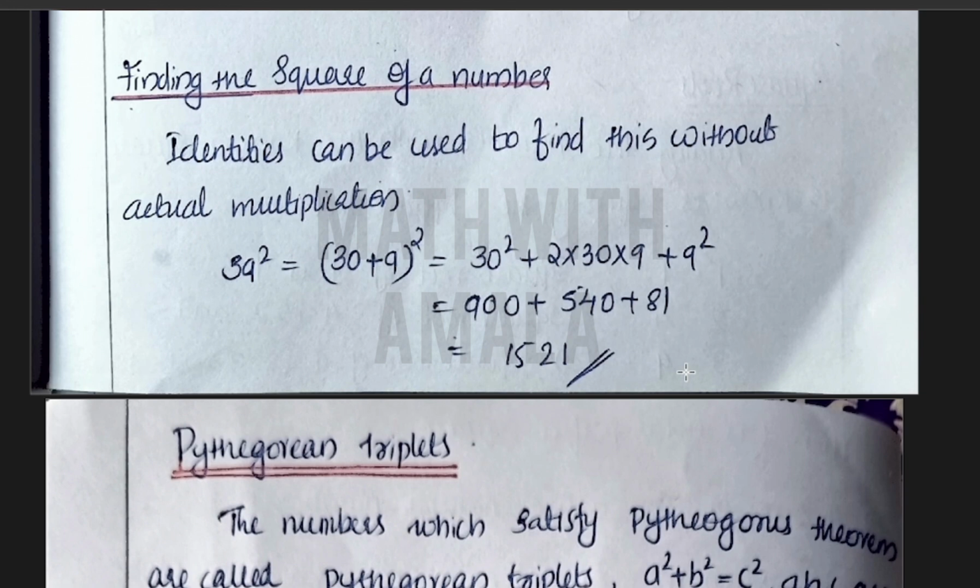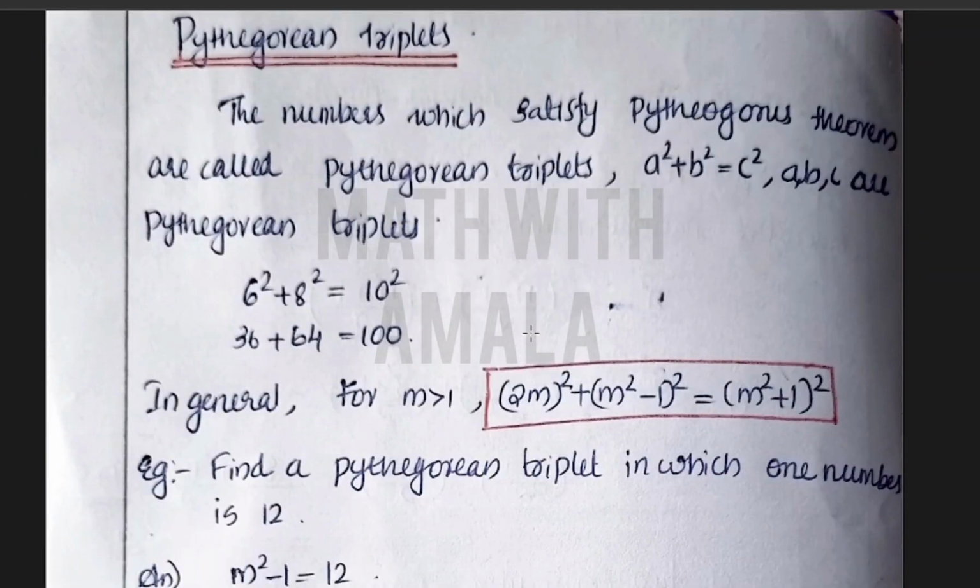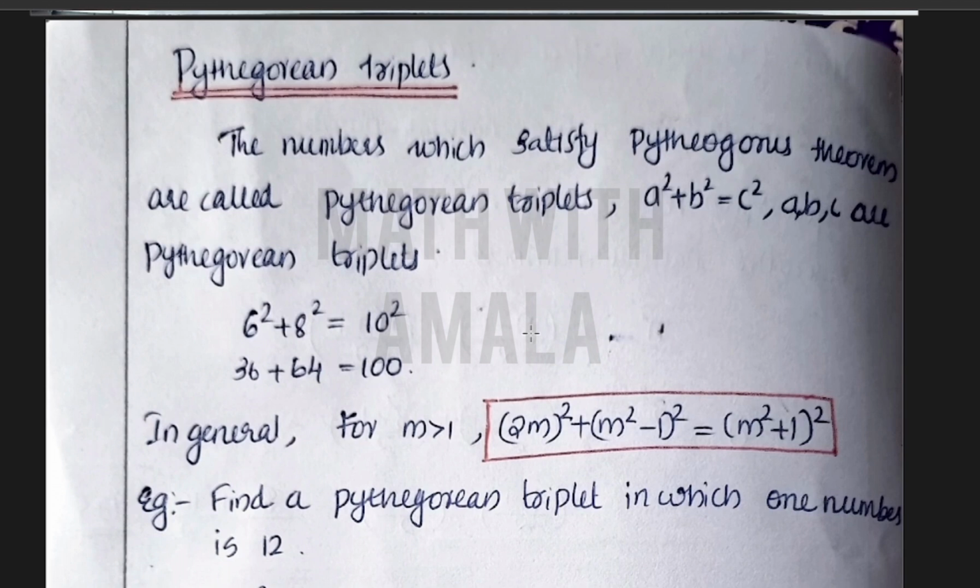Identities can be used to find this without actual multiplication. Like 39 square can be written like 30 plus 9 the whole square, which we have done already in the identity part. Now let's come to the Pythagorean triplets. The numbers which satisfy the Pythagoras theorem are called Pythagorean triplets, like a square plus b square is equal to c square. A, b, c are Pythagorean triplets.